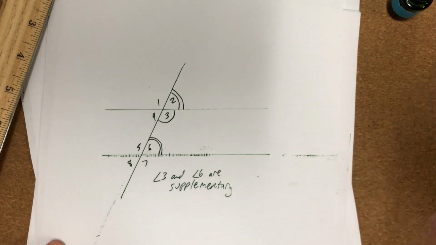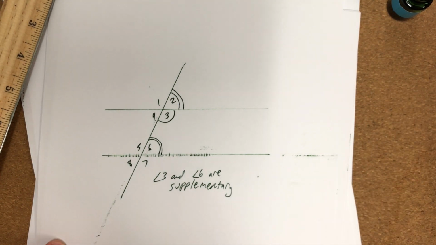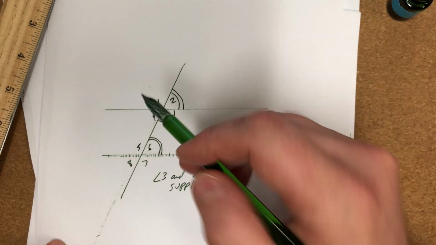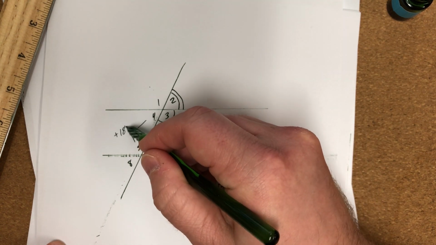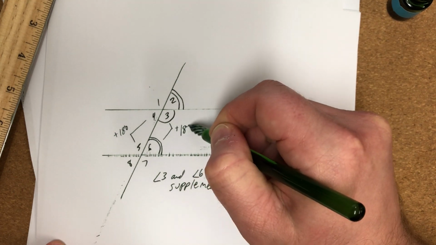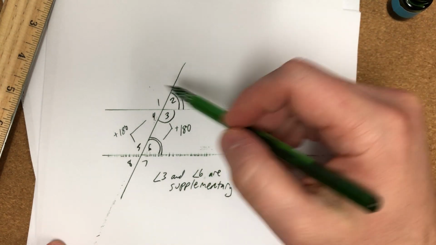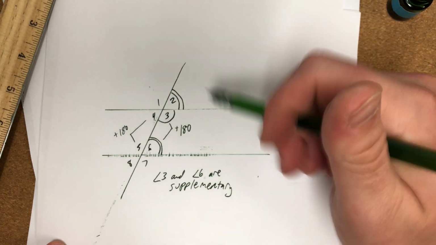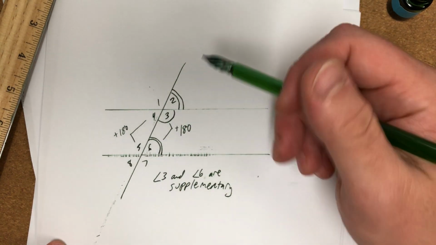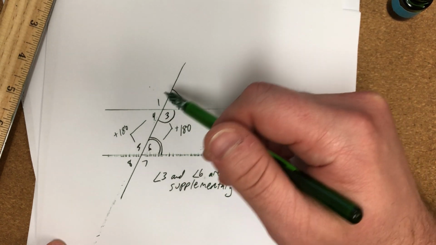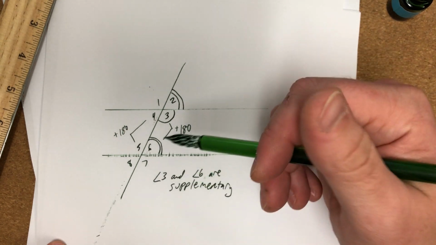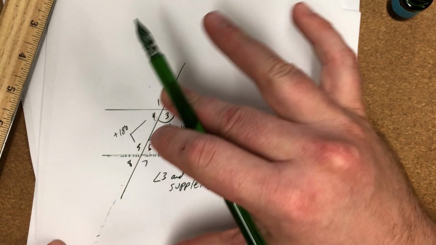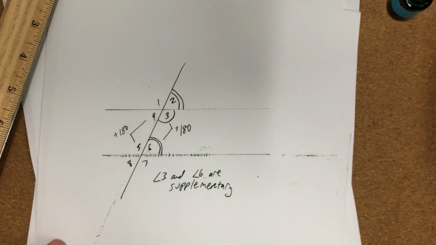So they are supplementary. So same with 4 and 5. 4 and 5 would add up to 180. So basically, and if you haven't figured it out yet, everything in here is either going to add up to 180 with any two angles together. So like 1 and then pick any other angle. They're either going to add up to 180 together or they're going to be identical. There are only two angle measures in this whole thing, and those two different numbers add up to 180.